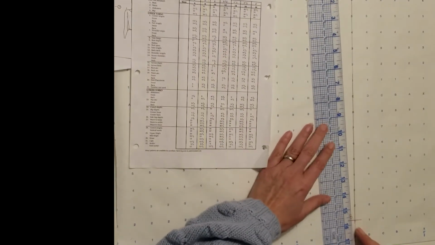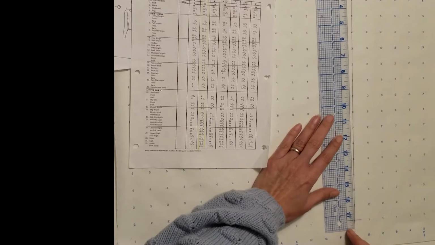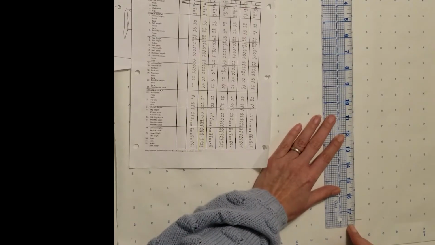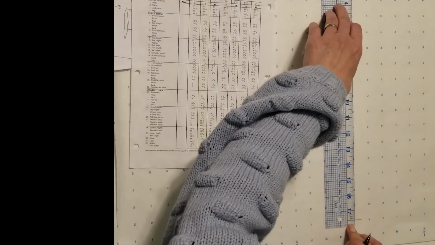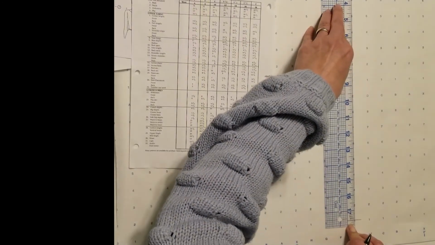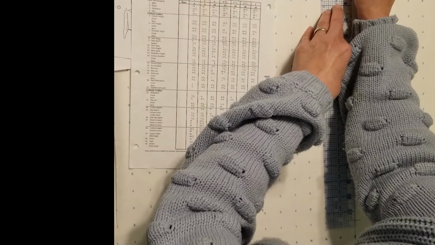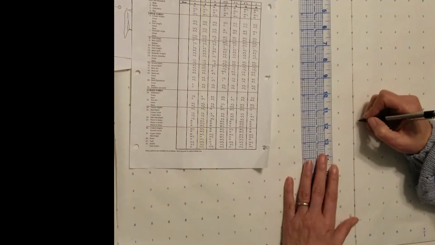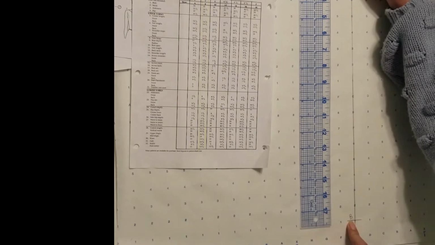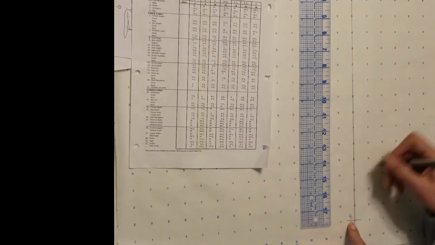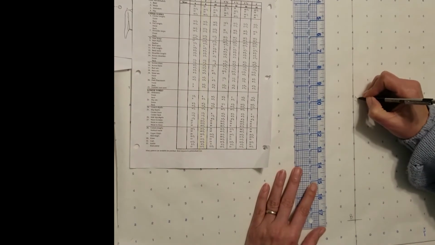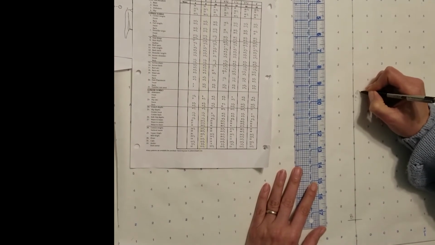So from B I will go 17 and 5/8, and in this case I will mark where A is. Okay, so A is 17 and 5/8 away from B. So here is A and here is B. Okay, and that's 17 and 5/8.